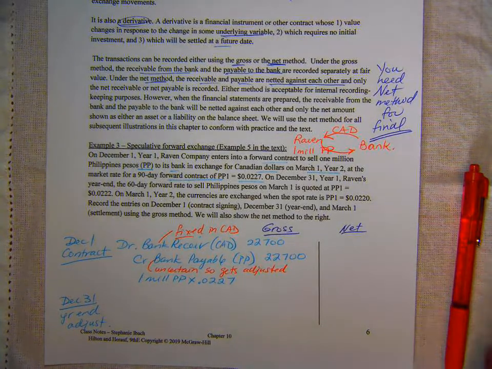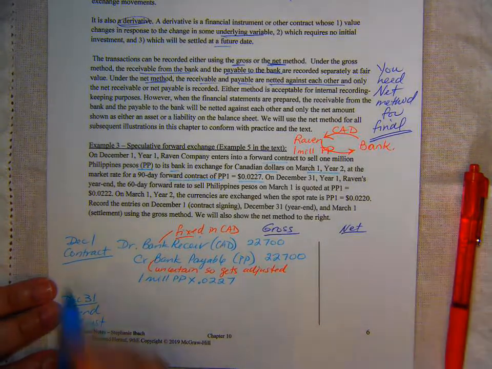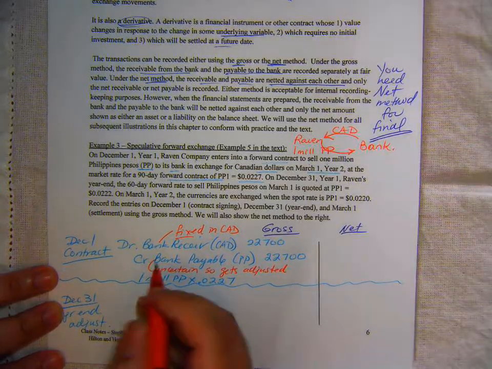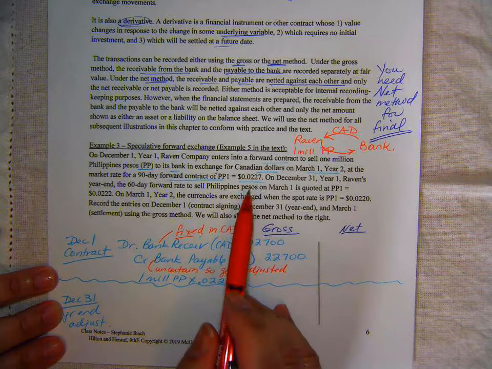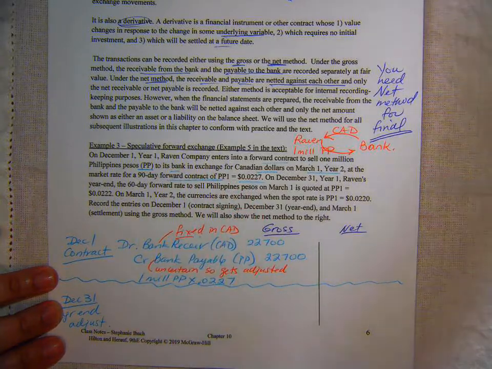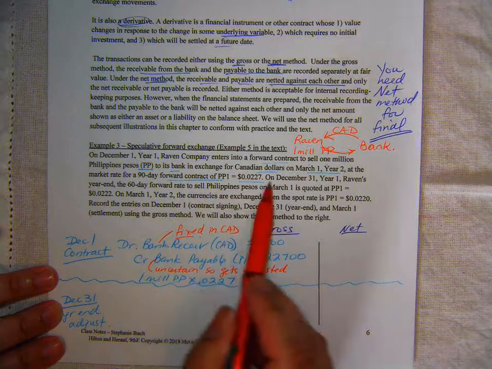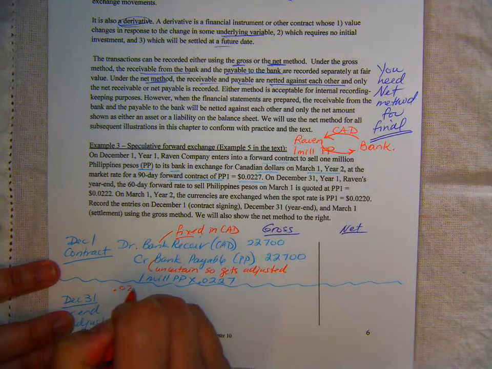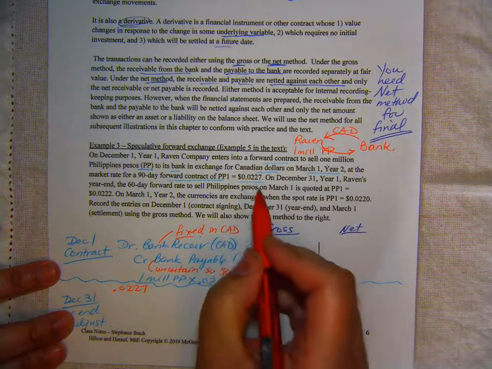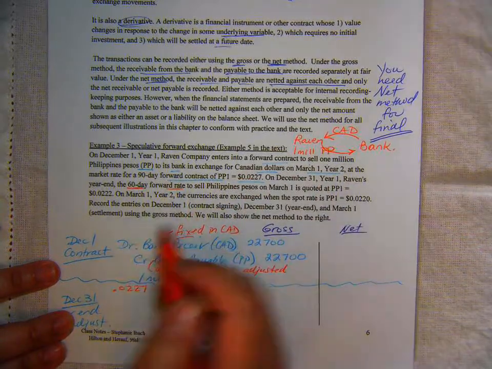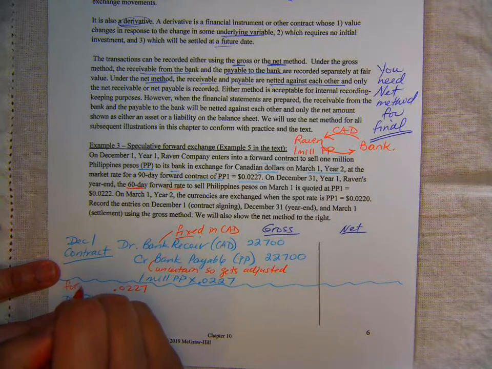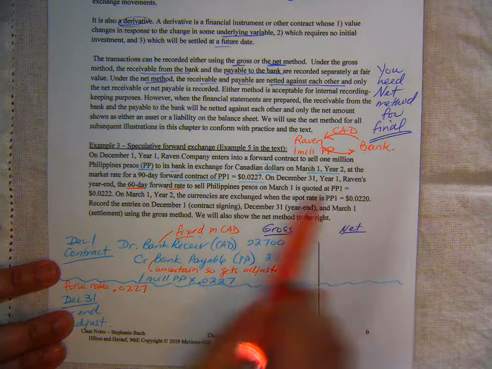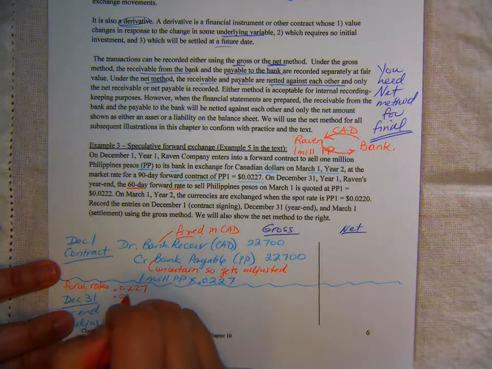Now, I'm just going to draw a little line through here so that we keep it separate. Sometimes they give you the numbers in a nice little table like we did in the other examples. This one, they kind of gave it to you in text, so get used to doing it. So it went from 0.0227 here to the December 30-day forward rate, so these are the forward rates, went to 0.0222.